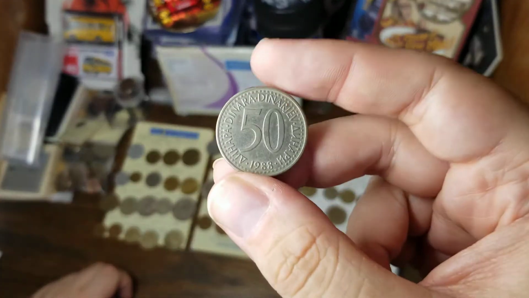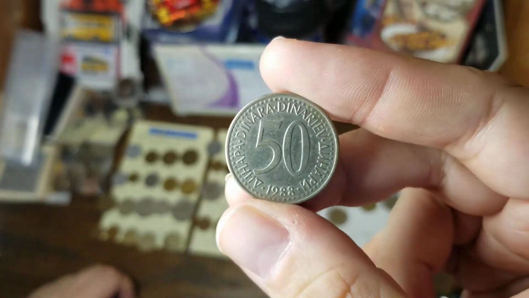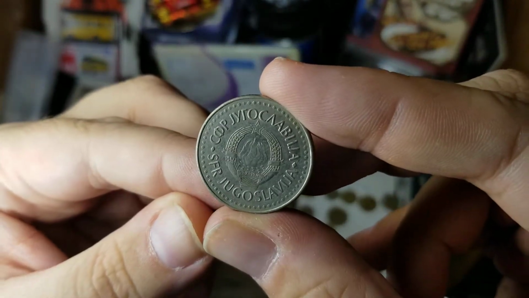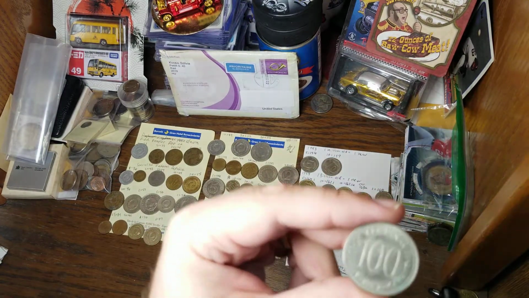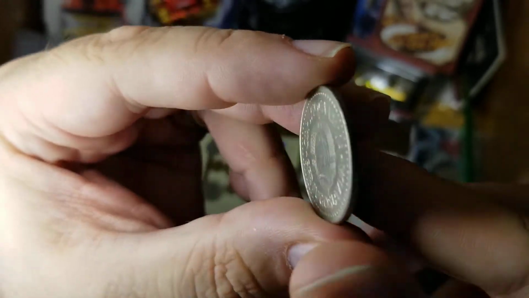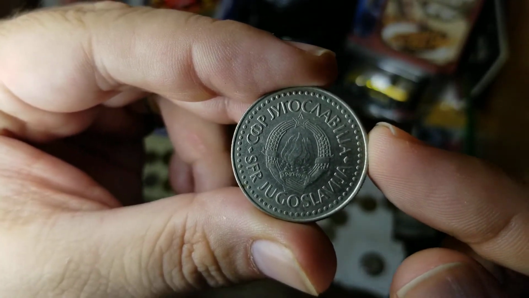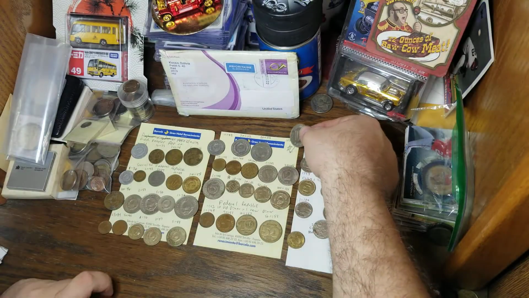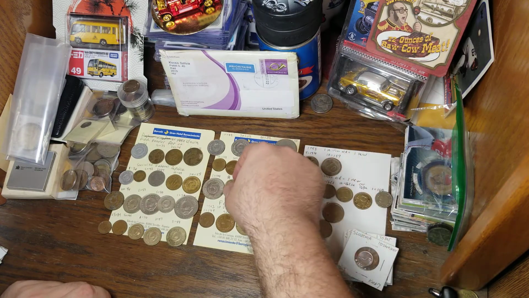The 50 dinara is number KM113. And then the 100 dinar is 1987. And this might be the largest coin, one of the largest coins that's on here. This is where I started to pick them up out of order.